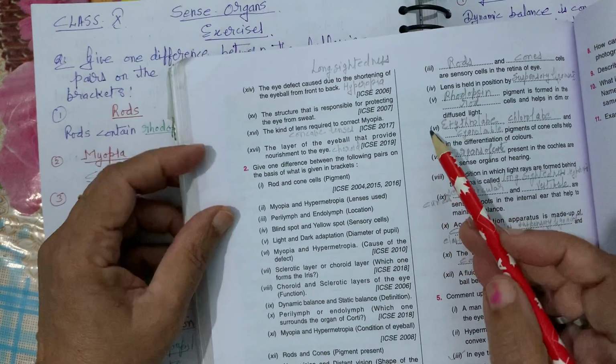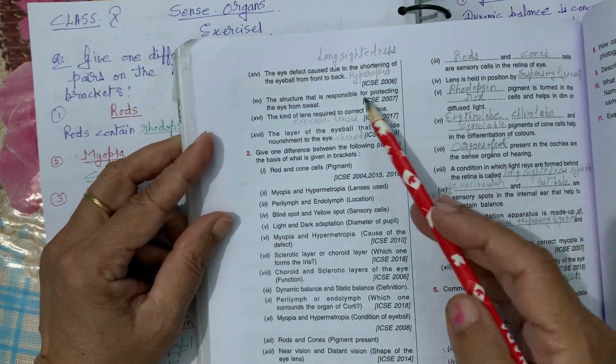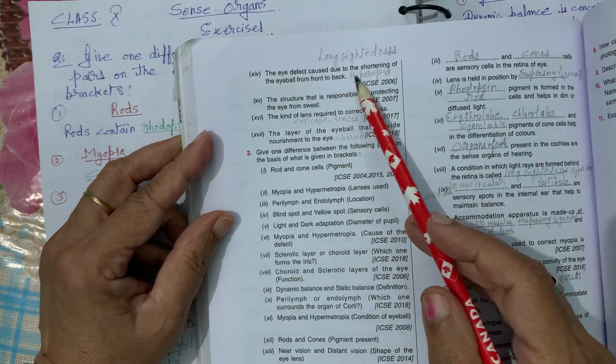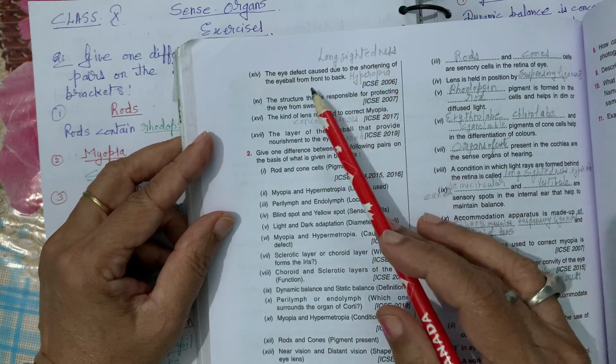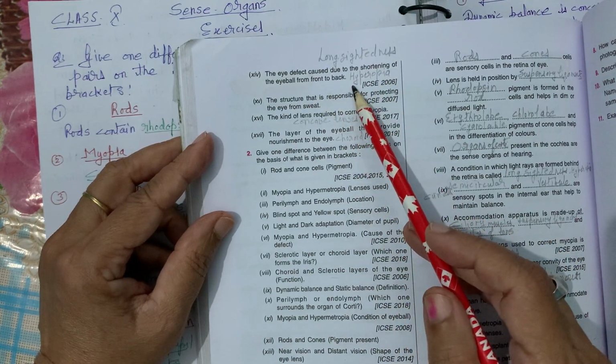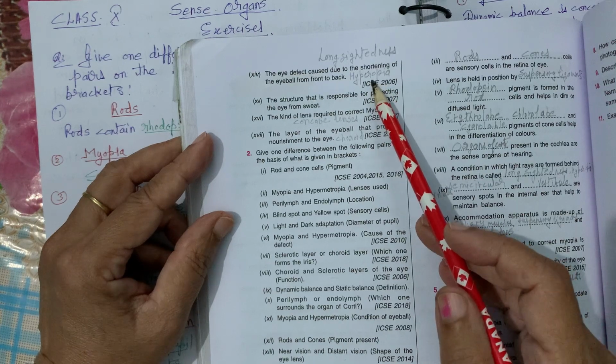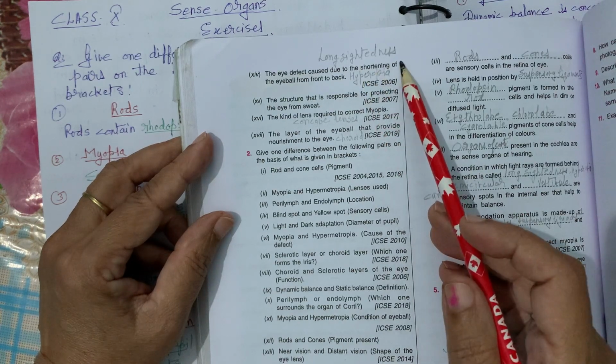Now see the next one. The eye defect caused due to the shortening of the eyeball from front to back is hyperopia, that is long-sightedness.